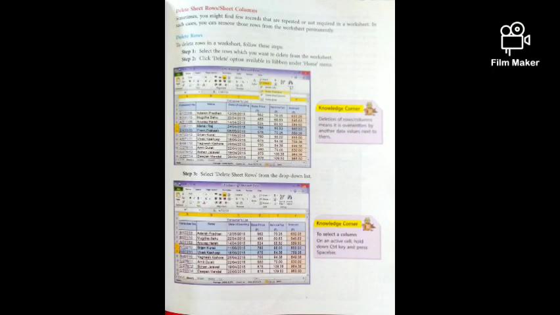Sometimes there are records we don't need, which we want to delete. Now to delete a particular row, you have to select the row. At the left you have the row numbers. You take your mouse and select that row. Right click over there and you will get a menu, and there you have the option called delete.